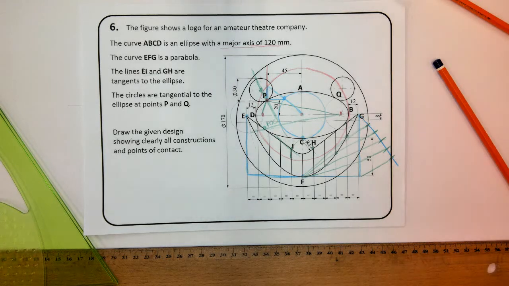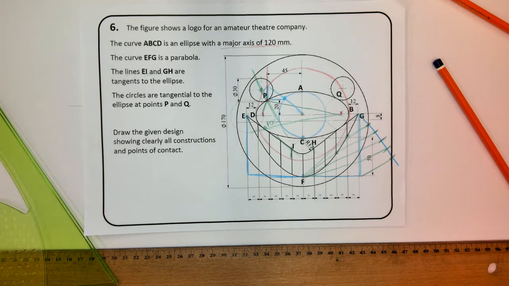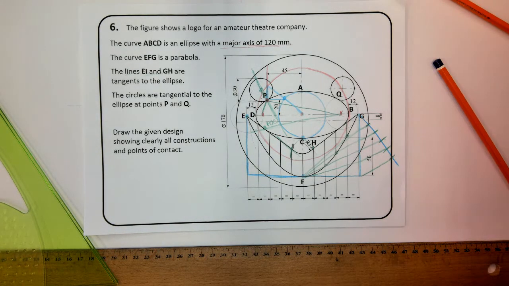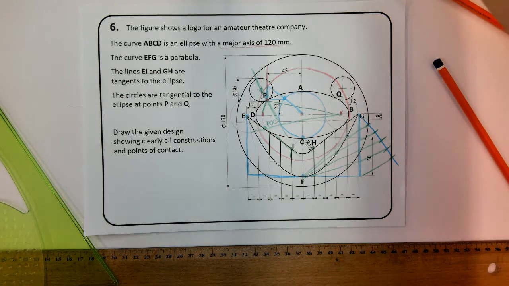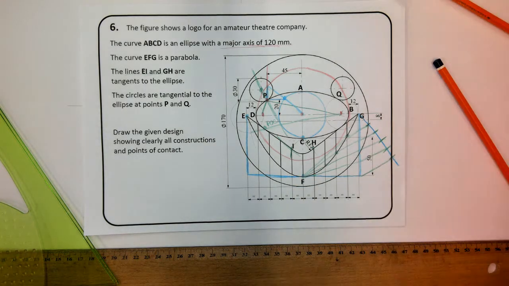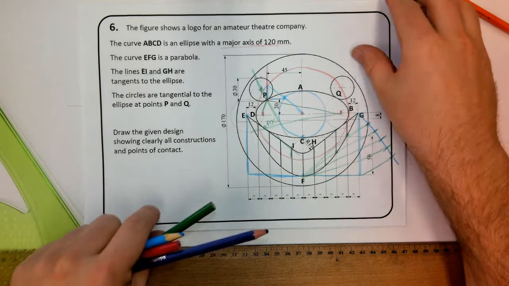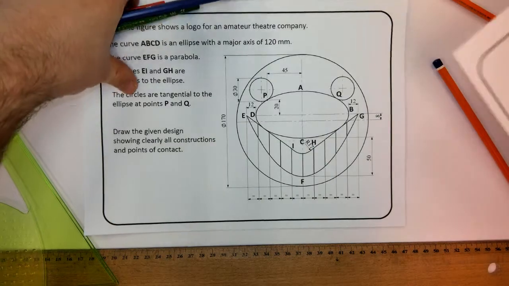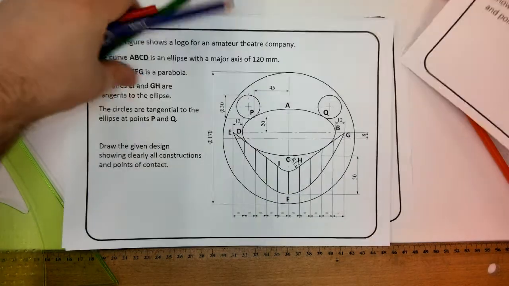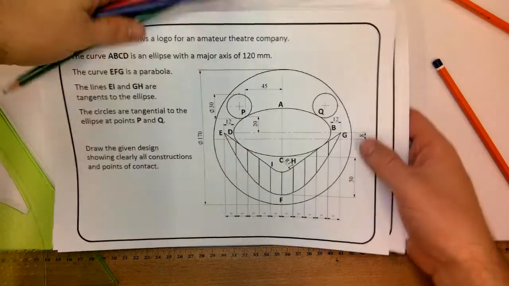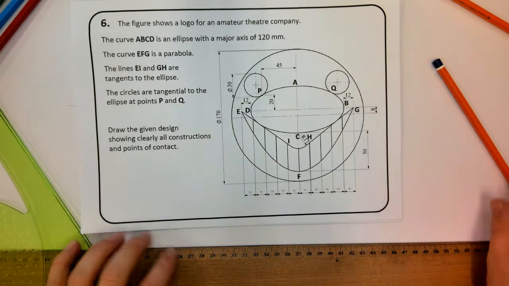Okay, so welcome to, I think, the 2019 DB mock exam. The figure shows the logo for an amateur theatre based on ellipses, parabolas, tangents, and so forth. The curve ABC is an ellipse with a major axis of 120. So the major axis, no minor diameter, no focal points.